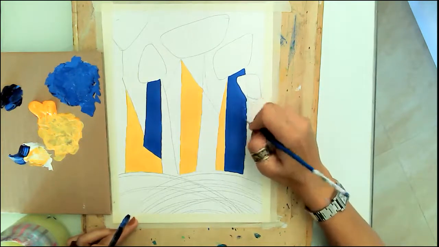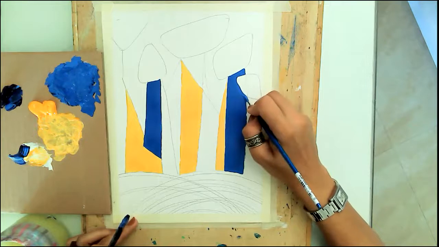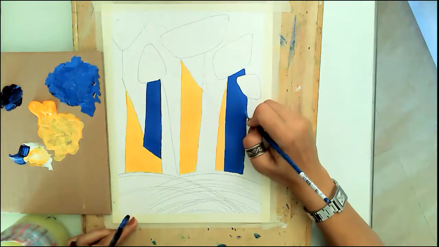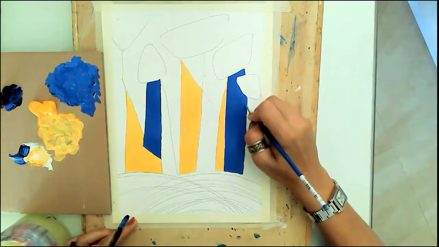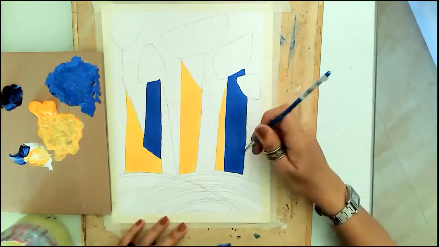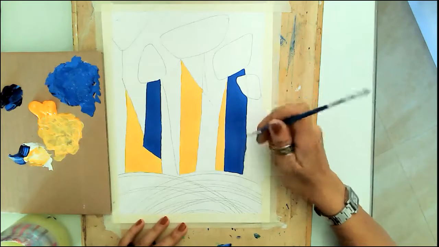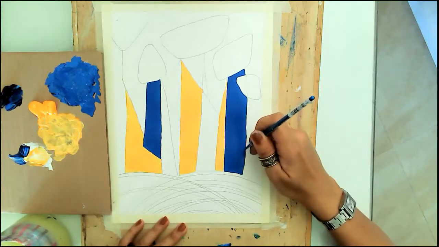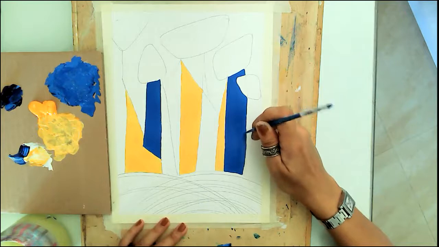So art is basically very therapeutic. It relaxes your brain, relaxes your mind. It does make you tired sometimes. Your hands start to ache, but you can take a break and then start working on your art piece again.